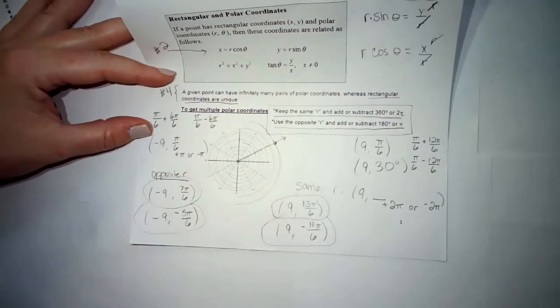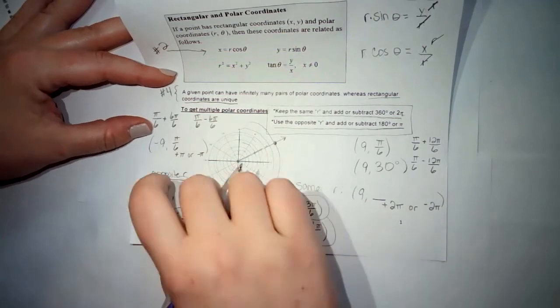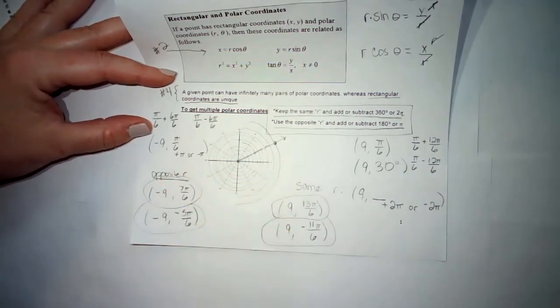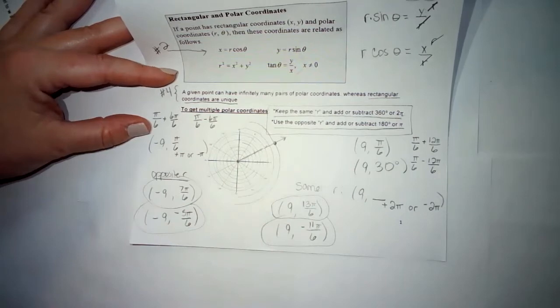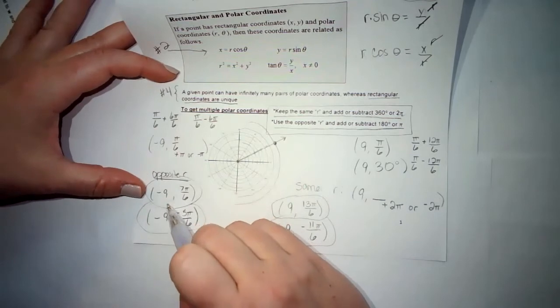Okay. So I actually came up with 4 points. You can choose any 2 you want. You can choose the 2 with the same r. You can choose the 2 with the negative r. You can choose 1 positive and 1 negative. You can do it any way you want to, because again, there's an infinite number of right answers. So it's perfectly fine.